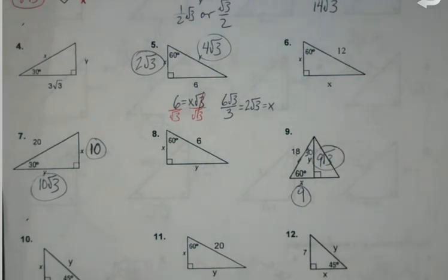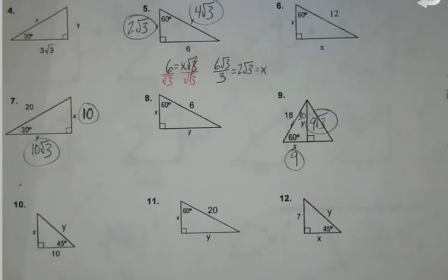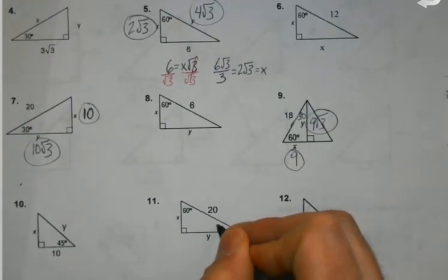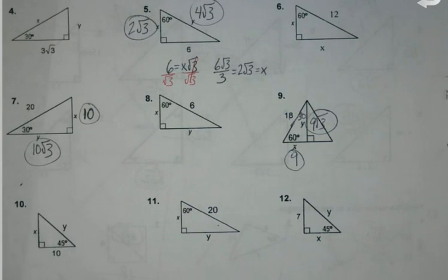I have a question. Sure. Wait, never mind. Okay. All right, 11. Because I blended a couple from the other side in. See if you're paying attention.